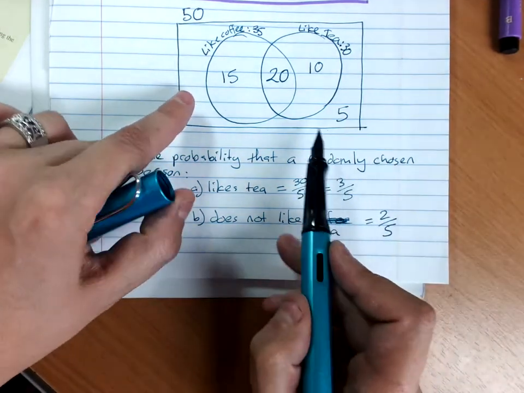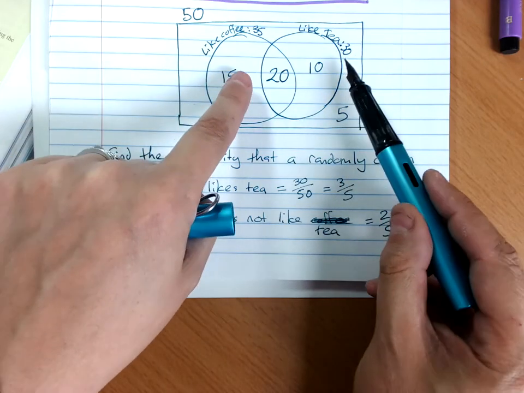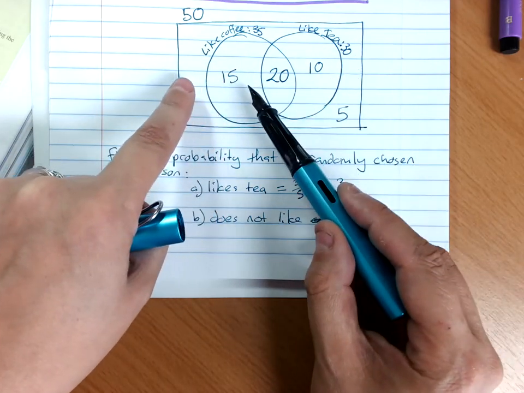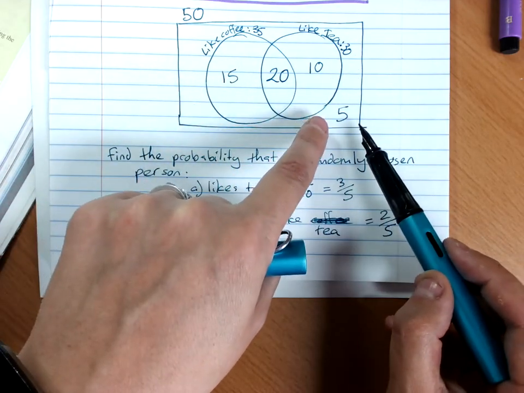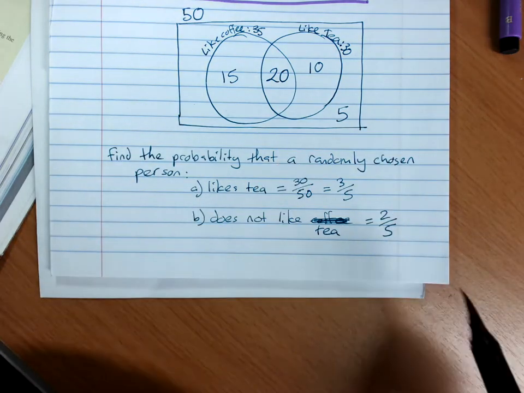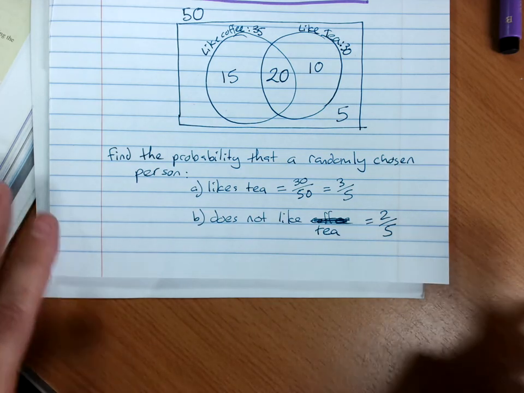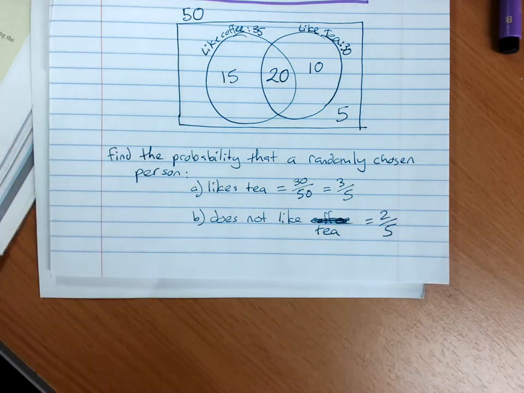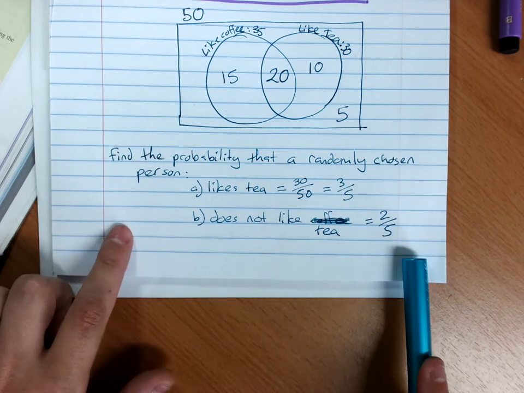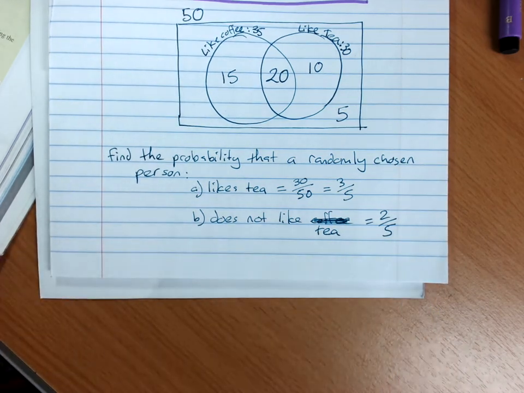I could have got that from here, but that's harder. So everyone in that circle likes tea. Those guys don't like tea. That's 20 out of 50, 2 out of 5. But it's easier to get it with the complement. So, if I've got time, there's still other stuff we need to explain, but we might stop there and get you practicing with some Venn diagrams.